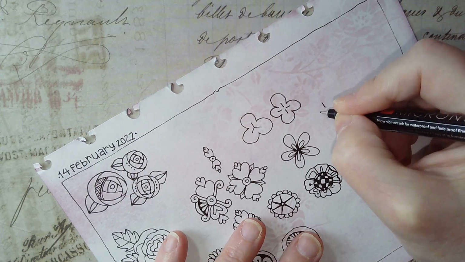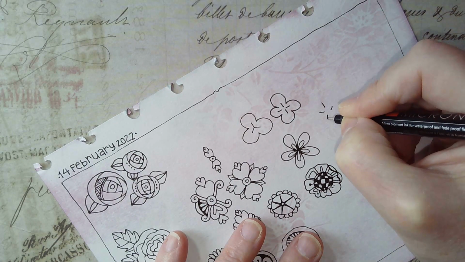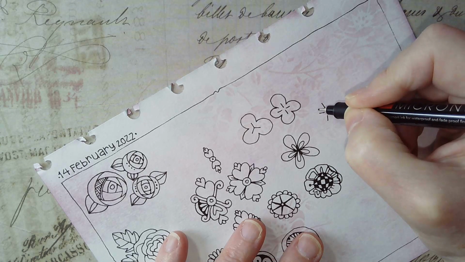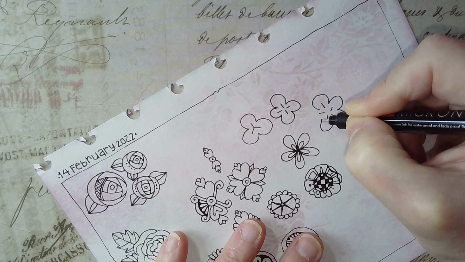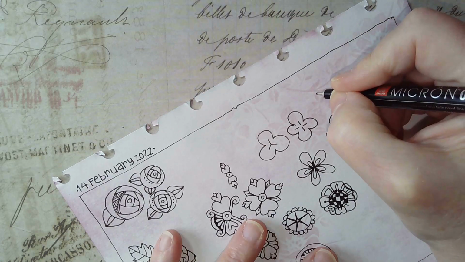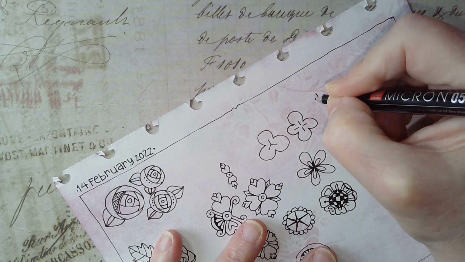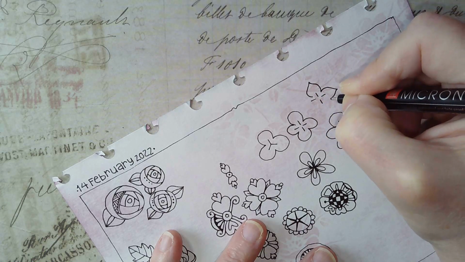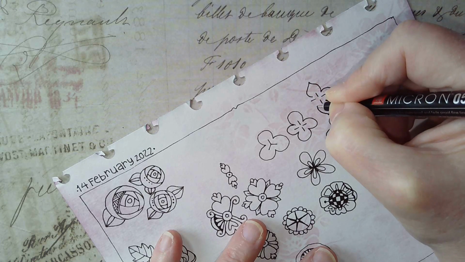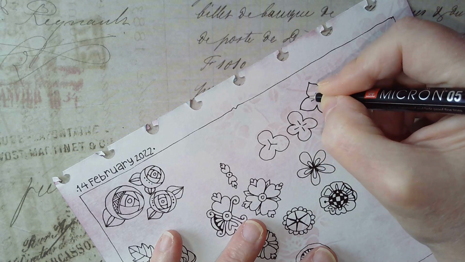You can also do it with any number of lines you like. So I've got 5 here, and I'll go back to 4, because you can also change the shape of the petals going around.